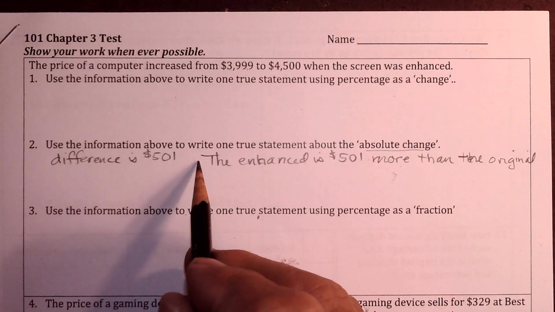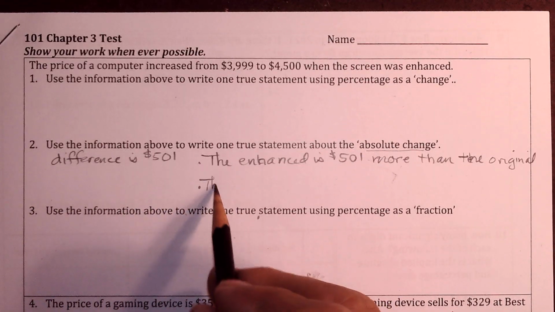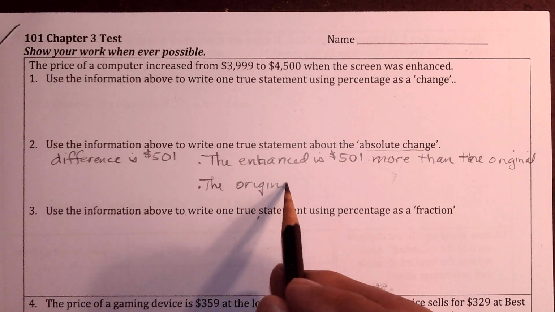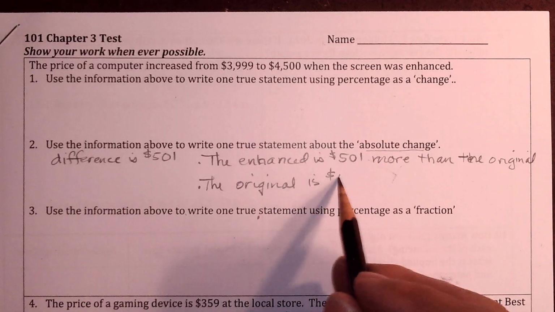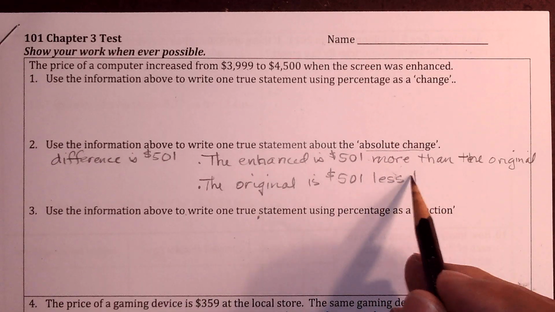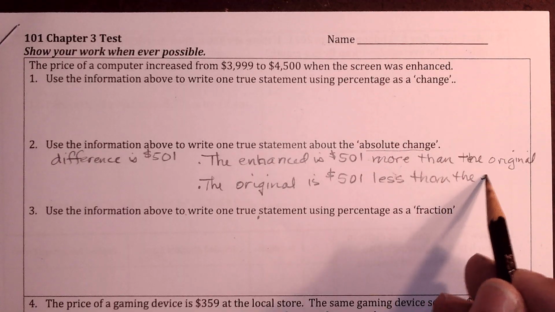Or you could write it the other way. Either one of these works. The original is $501 less than the enhanced.